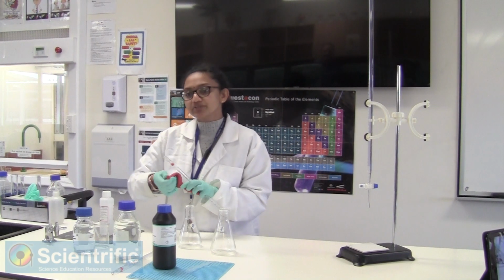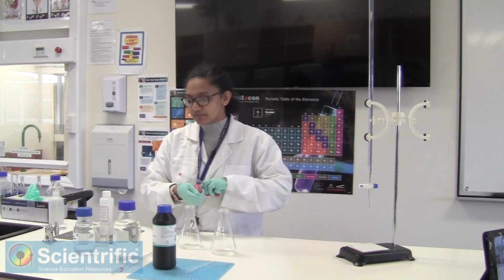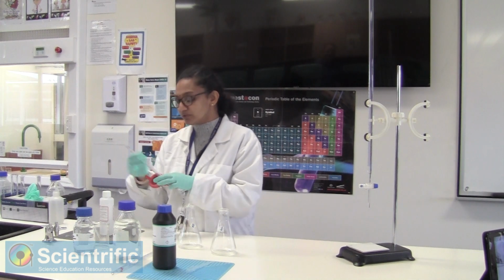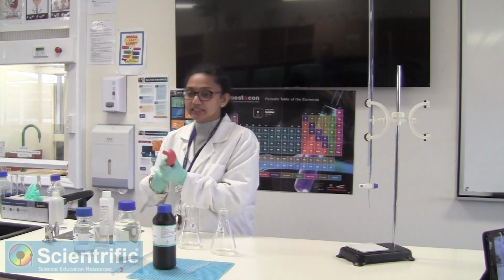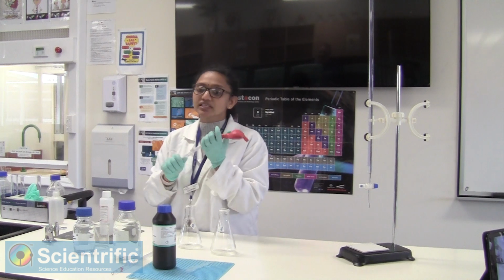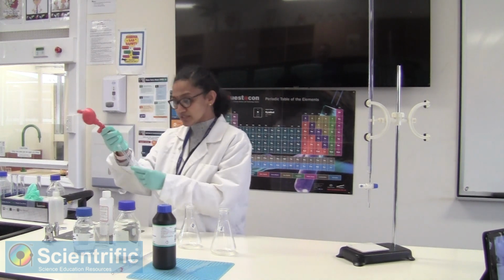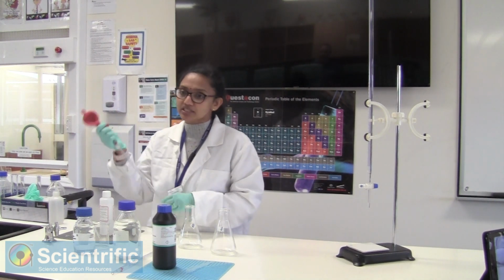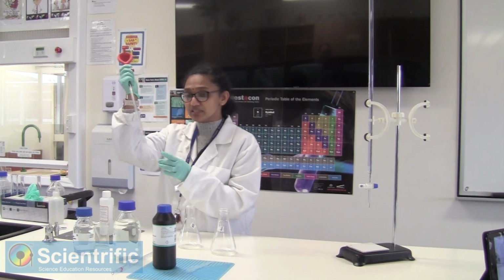While you're doing your quantitative analysis, you need to make sure that all your equipment is clean and rinsed with the solution that you're taking. So we're starting off with potassium iodide. I need a quantitative amount of it, hence I'm using the pipette.